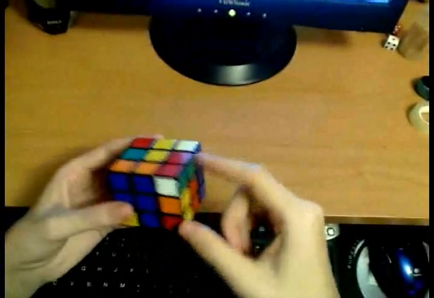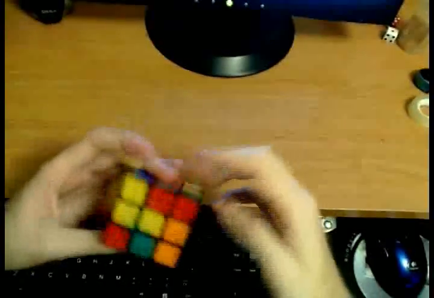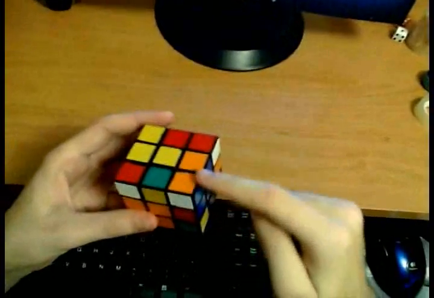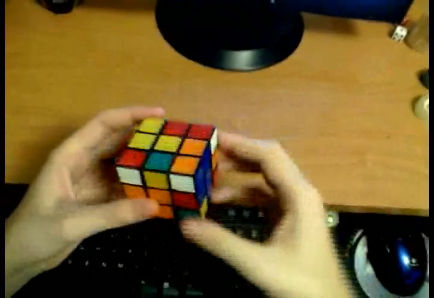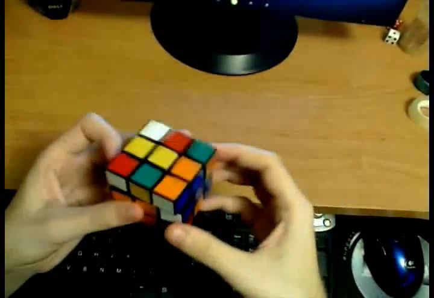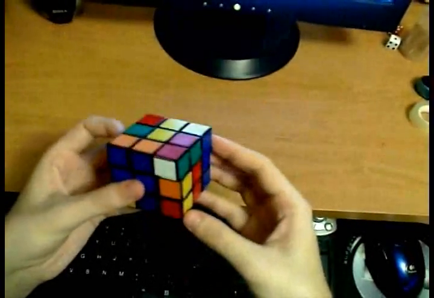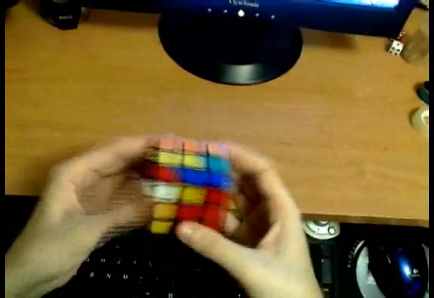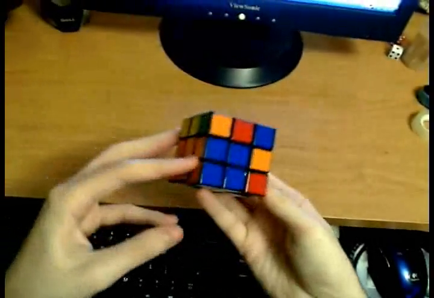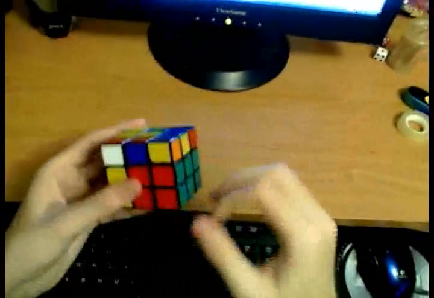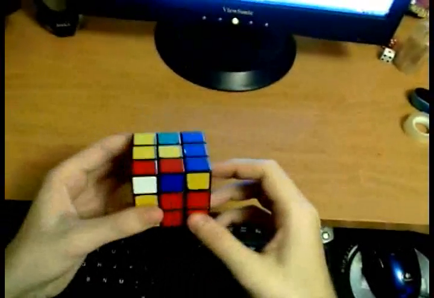Sometimes when you solve the F2L you get pairs that form by accident on top. It happens oftentimes. So for example, if I were to just insert this pair, I see that I would break up the other pair here. That forces me to insert this pair first and then the other pair. So you have to adjust your solve sometimes when these cases come up.